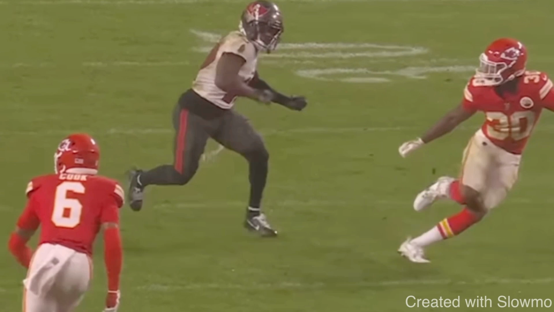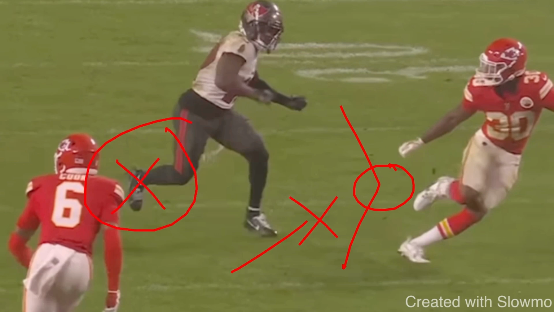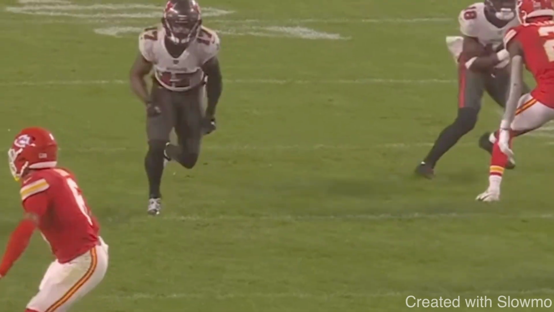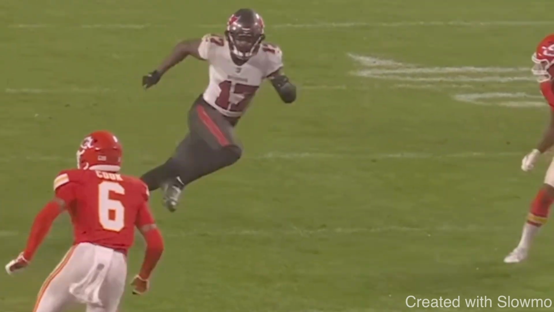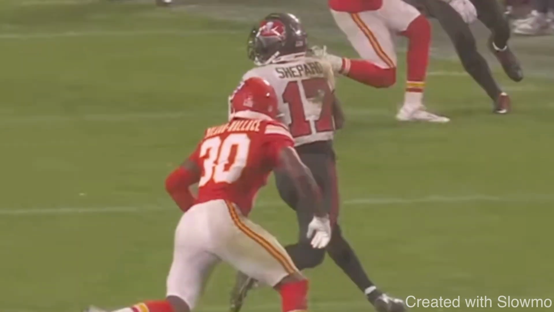So if you were going to be doing an inside breaking route, like let's say a post, and you wanted to use that rocker step, you would step with your inside foot first. So that in this case would be his right foot. Then you would go left foot, and then you'd run your post. So it's just that 1-2, you step in the direction that you are going first. That is an easy way that you could think about it, so you ultimately don't get confused.